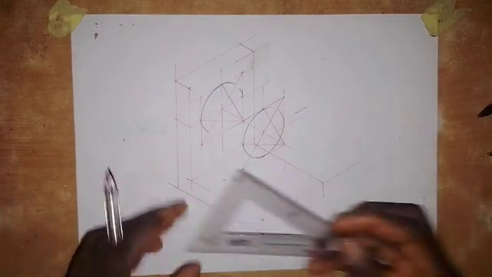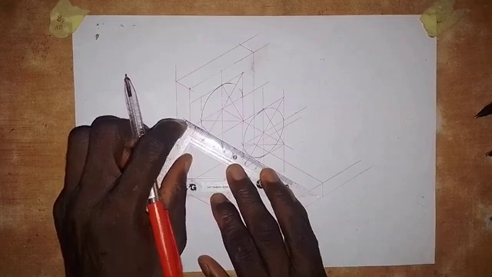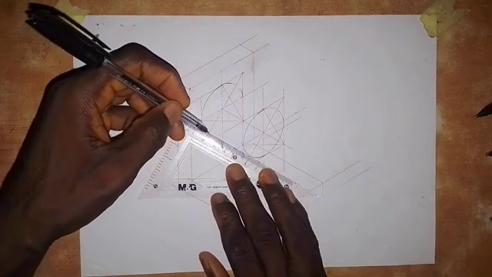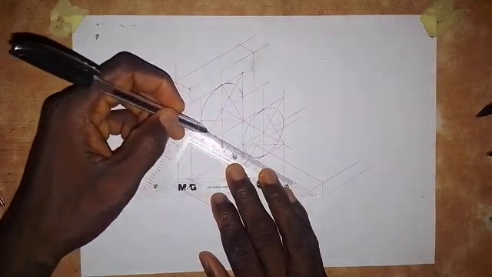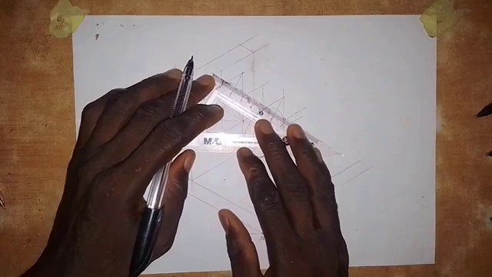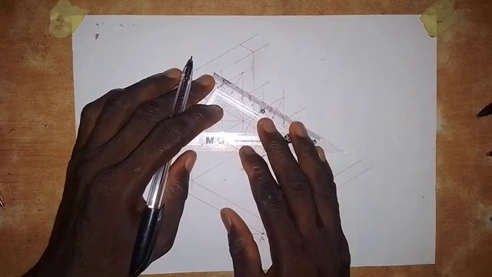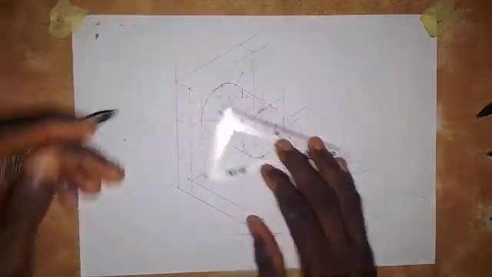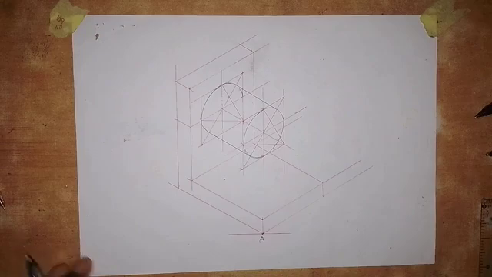To complete the cylinder, just join these 2 points together. On the longest line, join these 2 points together, and then you join these 2 points together, and then we complete the cylindrical part of the object. So this is it.